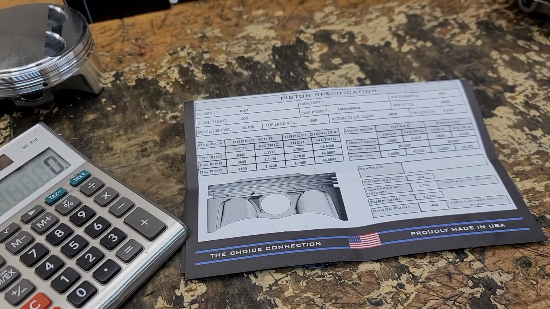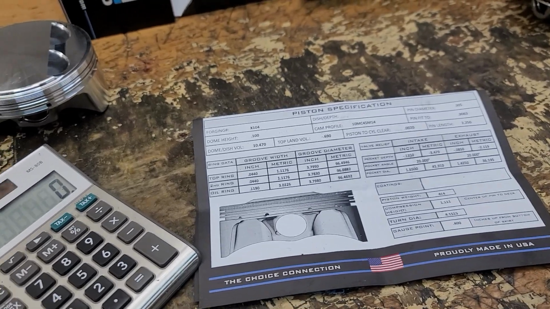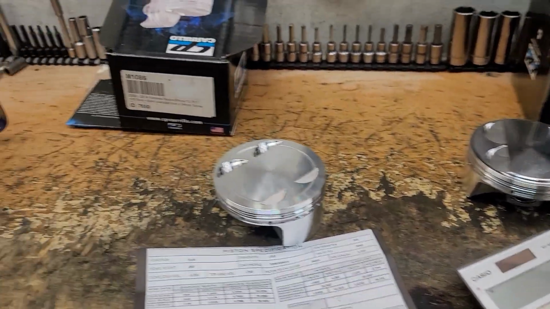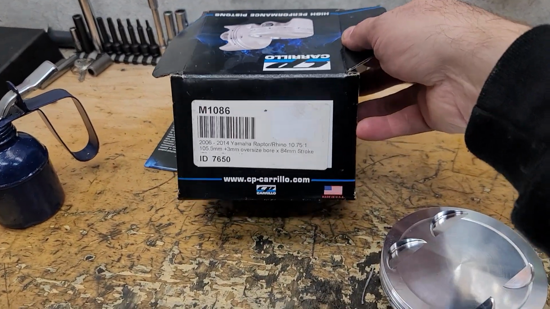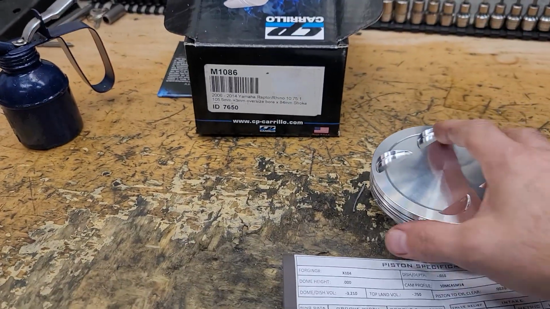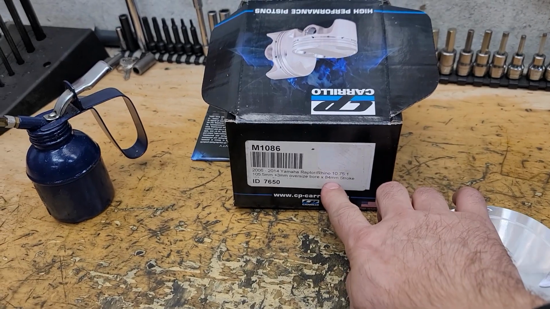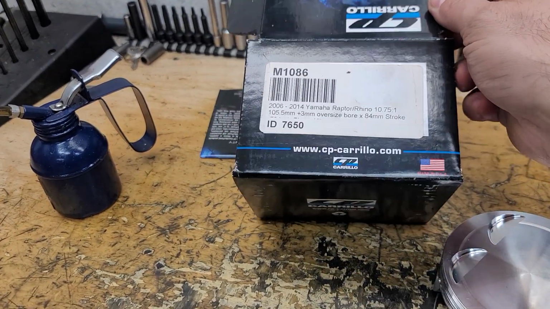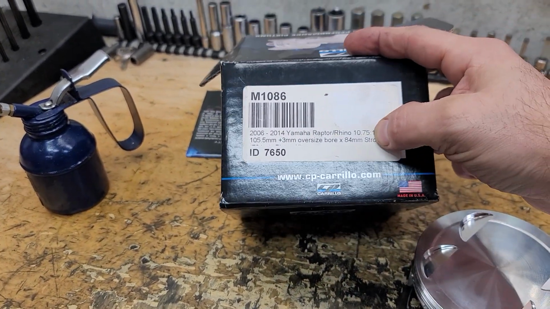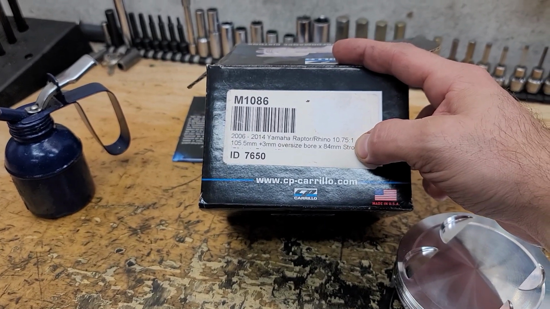Here's where we're getting at. Basically, if you take your 10.75 compression piston and put it on the 84 millimeter stroke, the compression ratio should come very close to 10.75 to 1.